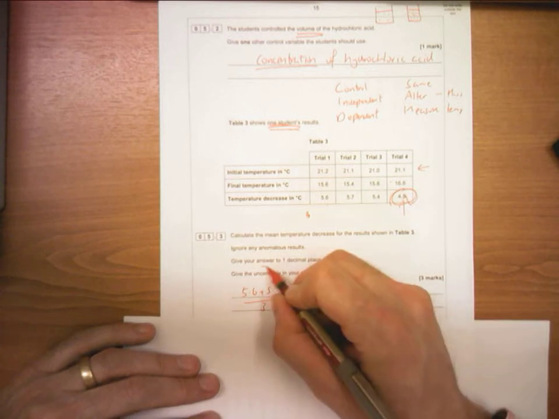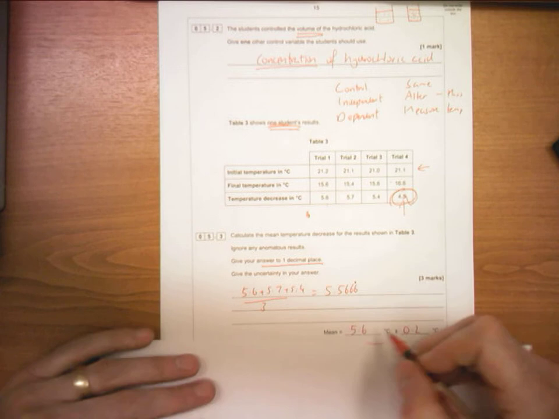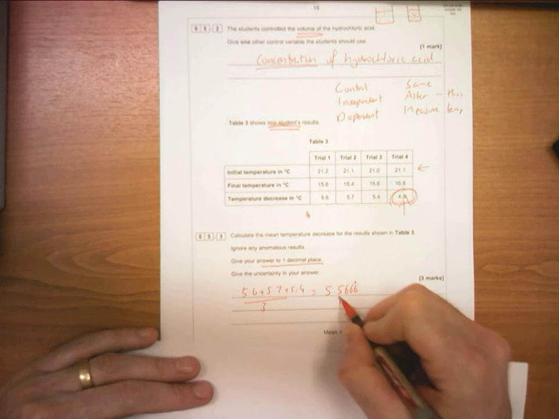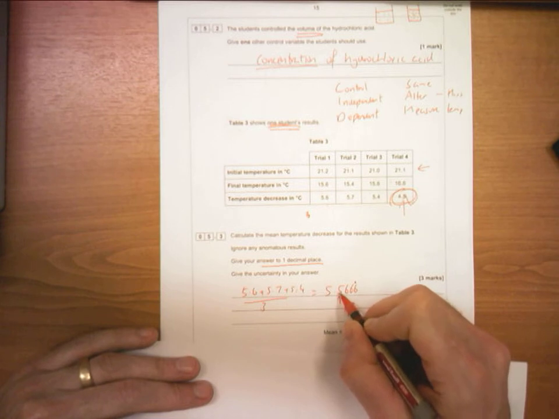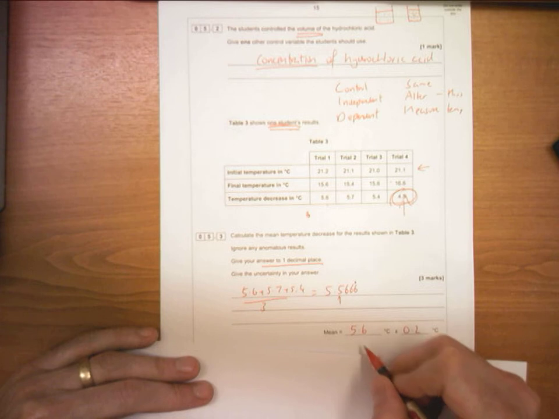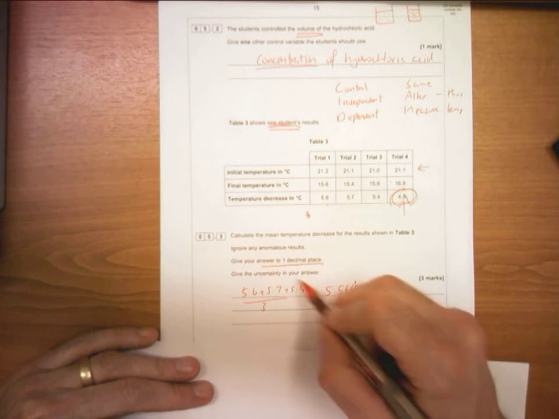It says give your answer to 1 decimal place. Okay, so here's my 1 dp. Then I look at the second dp. Is it 5 or above? Yes, it is. So that means that number's got to go up by 1. So my mean is 5.6. And then it says give the uncertainty in your answer.